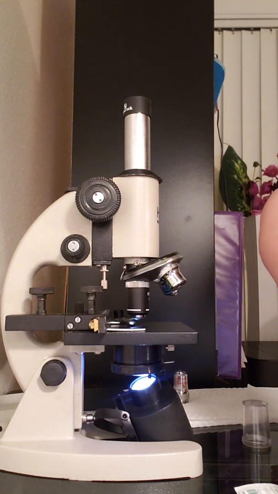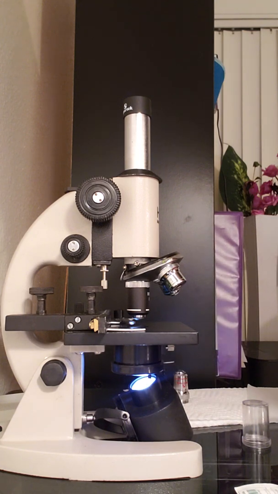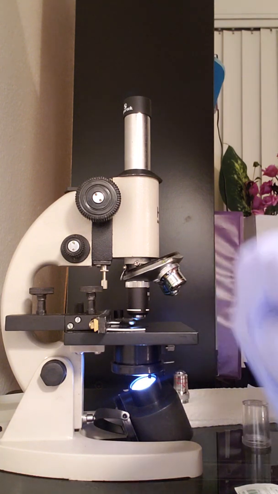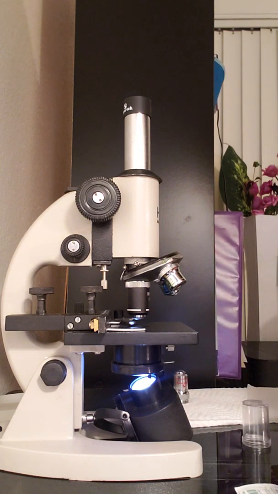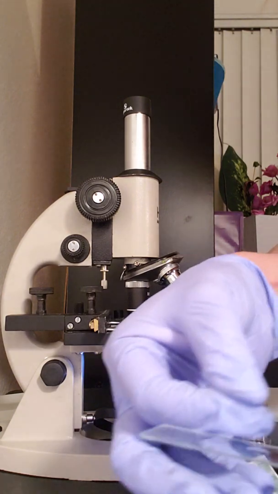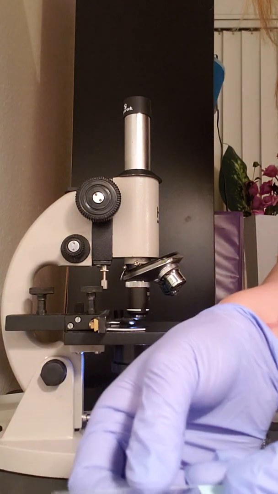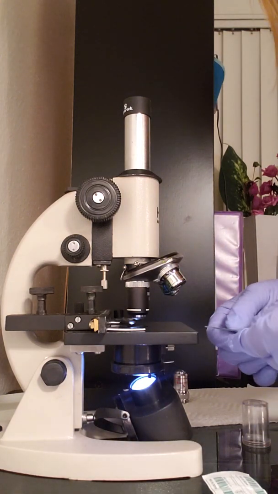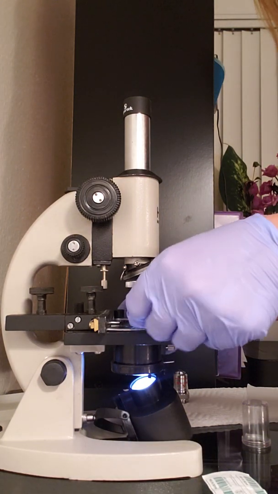And I'm going to put that on there. Okay. And then again, I'm going to put a drop of the distilled water. And then put one of these little plastic covers. The slide cover, the protector cover. Like so. Okay. And then I'm going to put this underneath too.